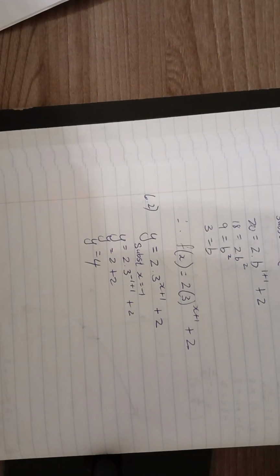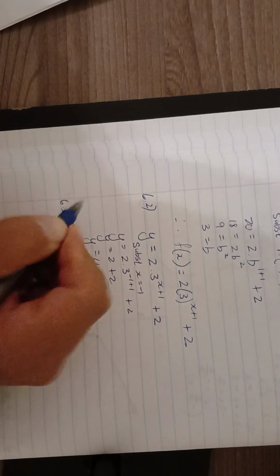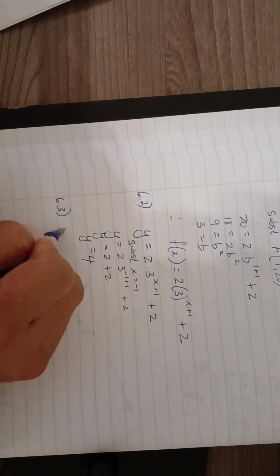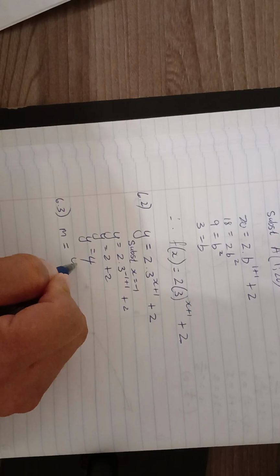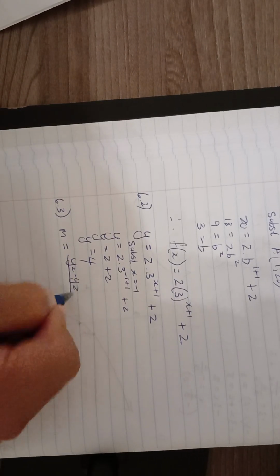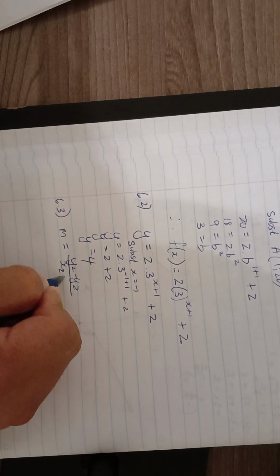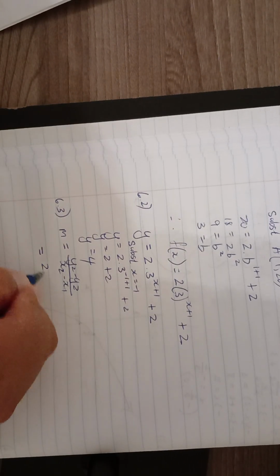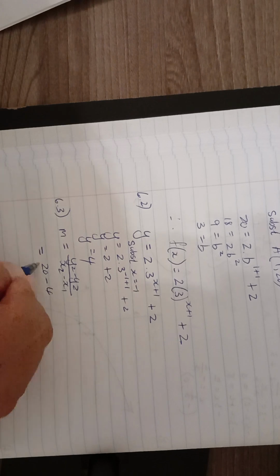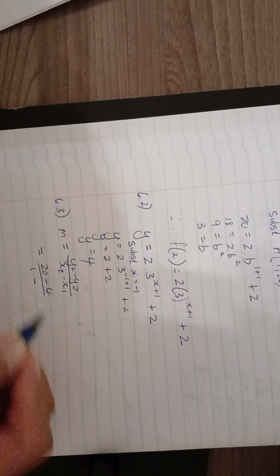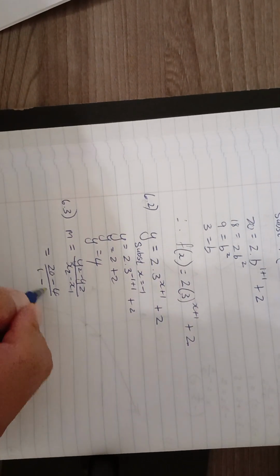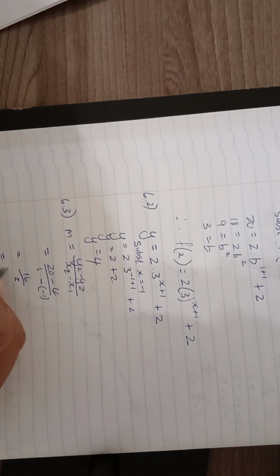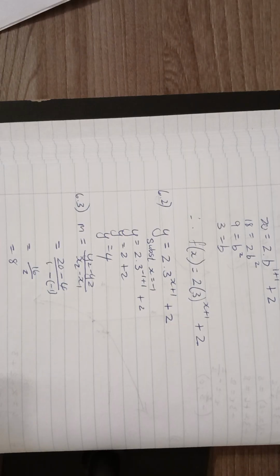Okay, 6.3. Determine the average gradient of the curve between points A and B. That's easy. We just use the gradient formula. Find the gradient between the 2 points A and B. So that would be 20 minus 4 over 1 minus the -1. So that's 16 over 2. Gradient is 8. Okay.